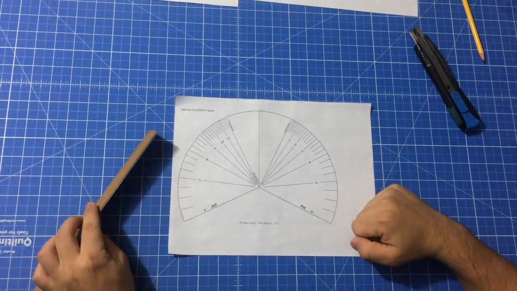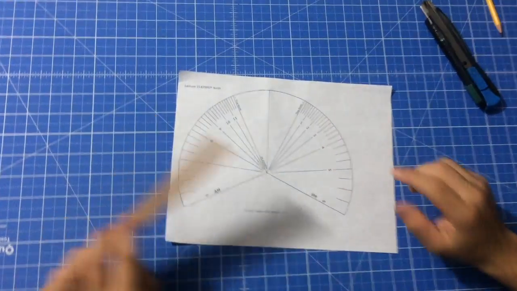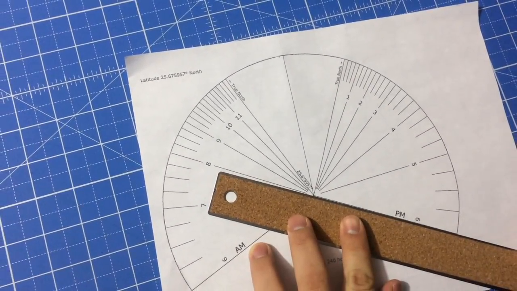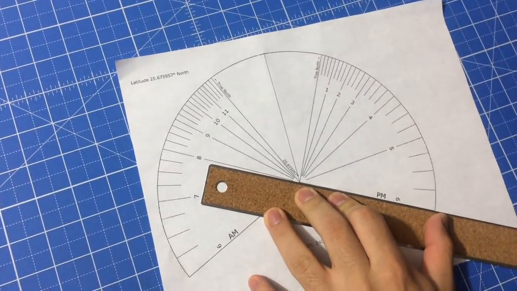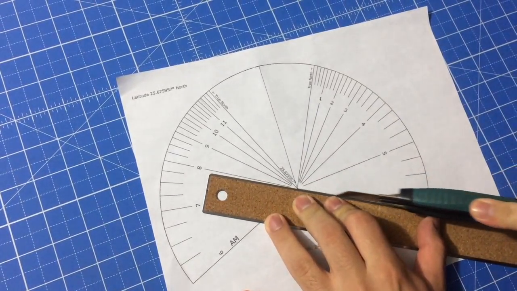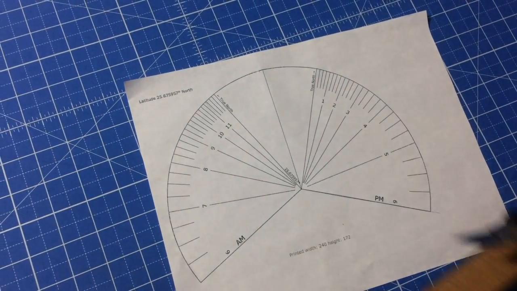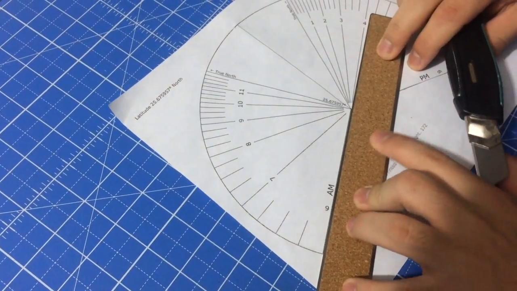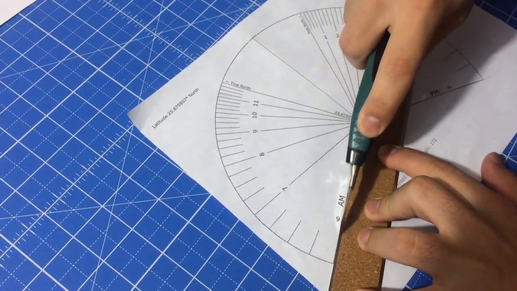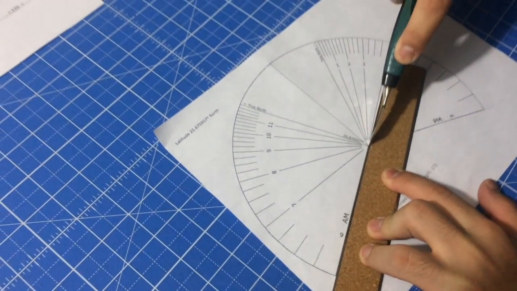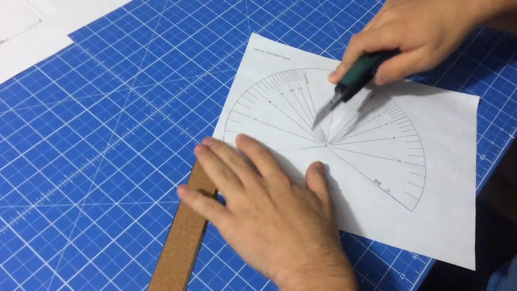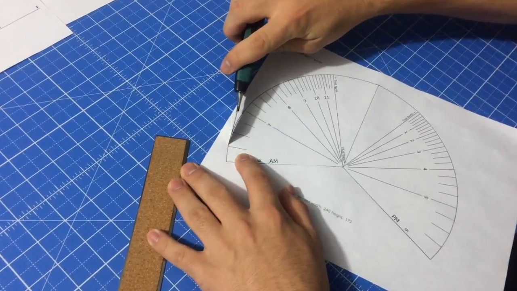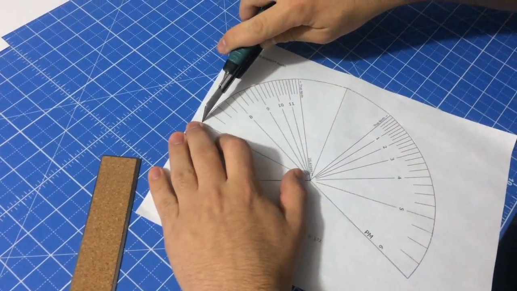In order to assemble it, we have to cut all around the figure, through all the edges. I chose to use this pop-up format because it's very easy and fast to make. So I can show you the basics of how a sundial works very easily.